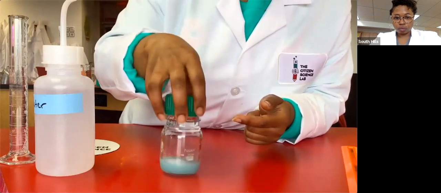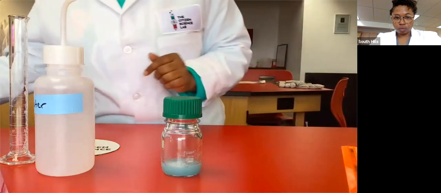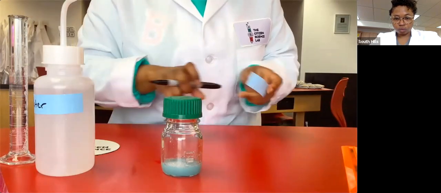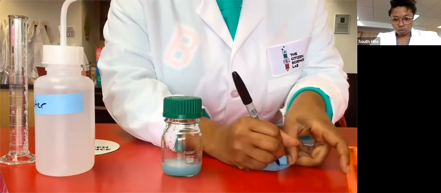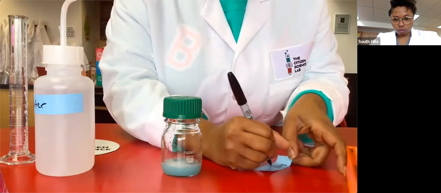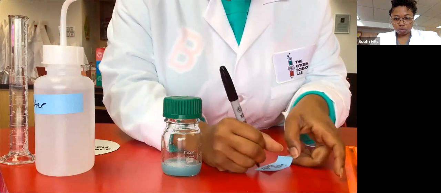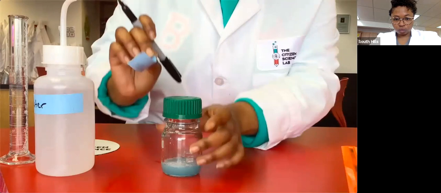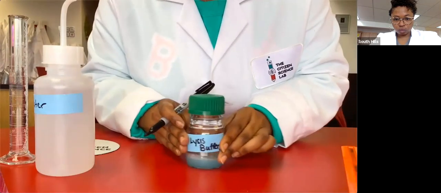All right, so we always like to label our bottles in lab, so I'm just going to take a second and label this lysis buffer with my initials, so they know I made it.